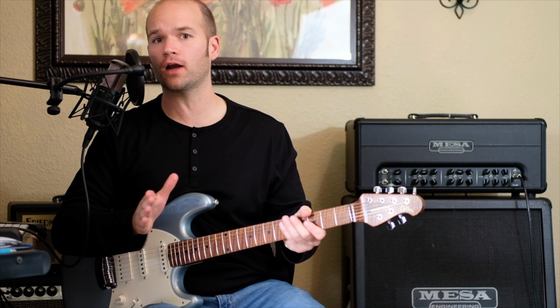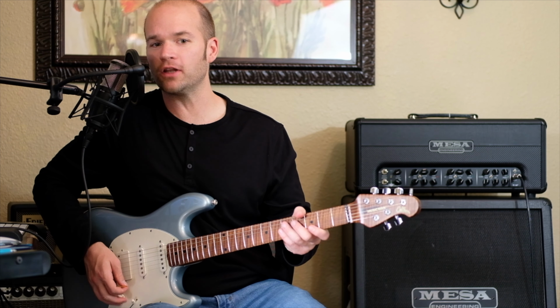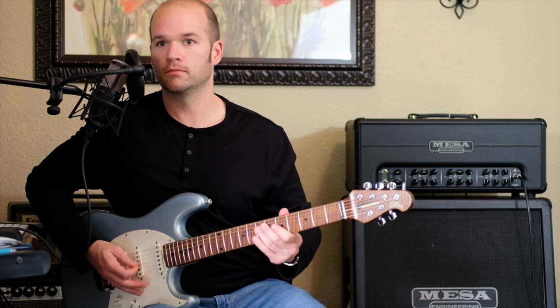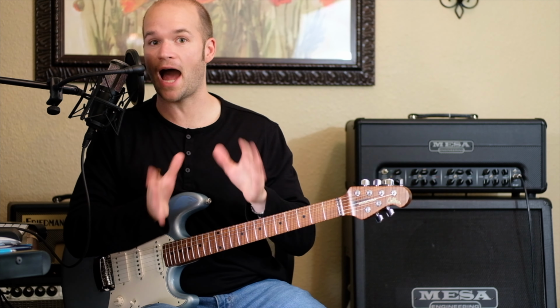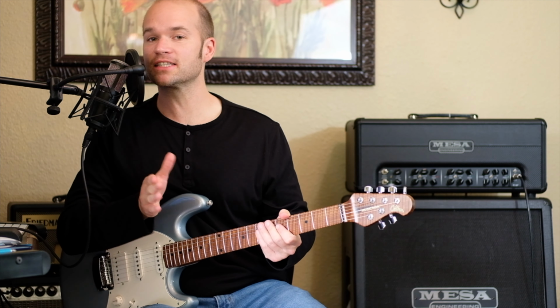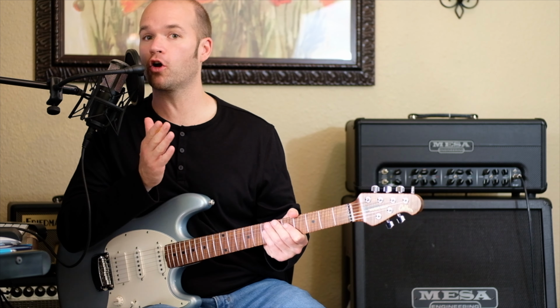Now, the only part I'm not going to cover is these little palm muted things that you hear. It's just a few notes here and there. So a couple of those texture things we are not going to cover. But let's dive right in with the chords.